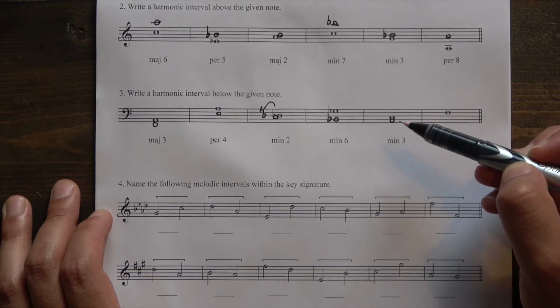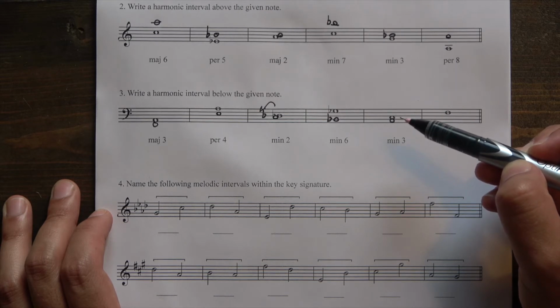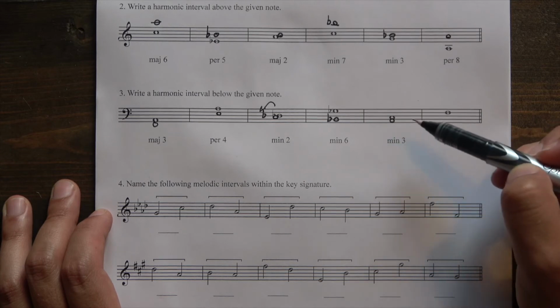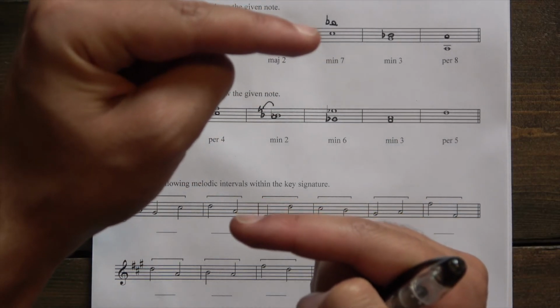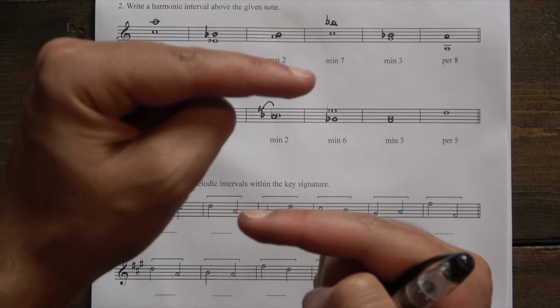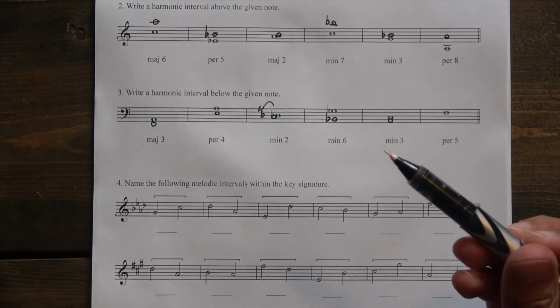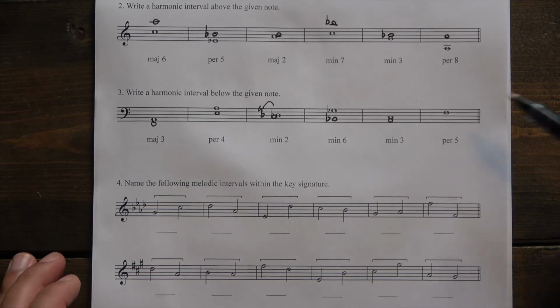In the key signature of an A major scale, C sharp is the third note. This is not a C sharp, it's a C natural. So A to C sharp is a major third, and if that C sharp got lowered to C, it became smaller, so this is a minor third just as it is.